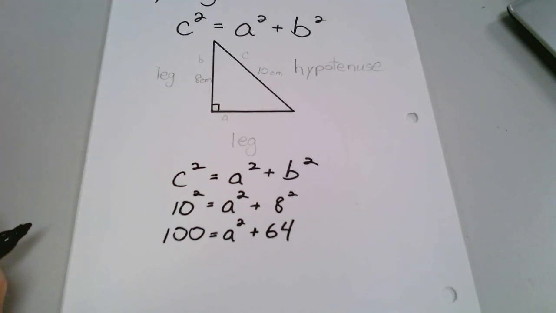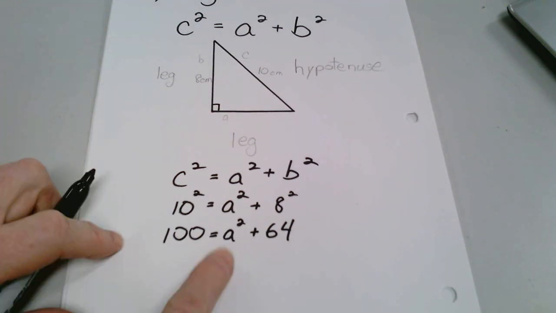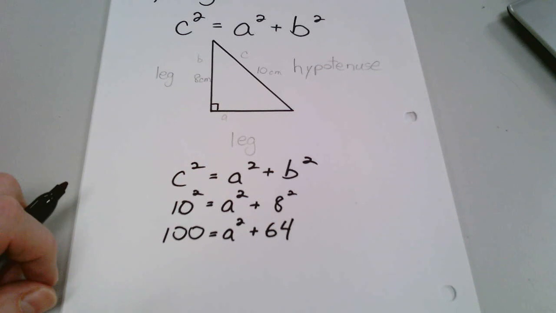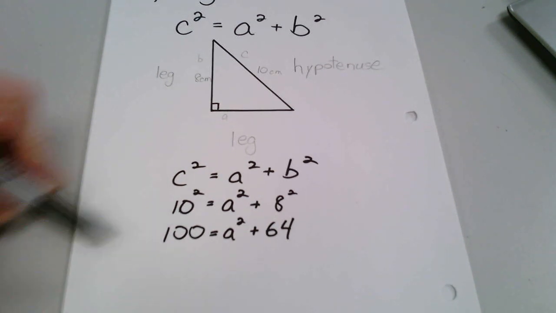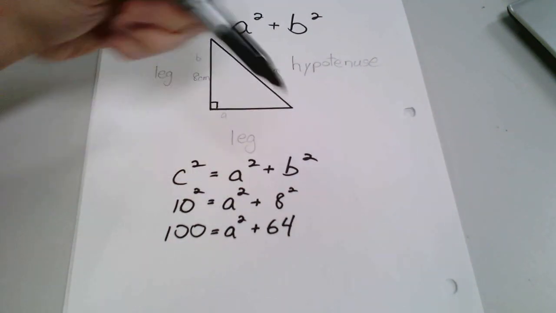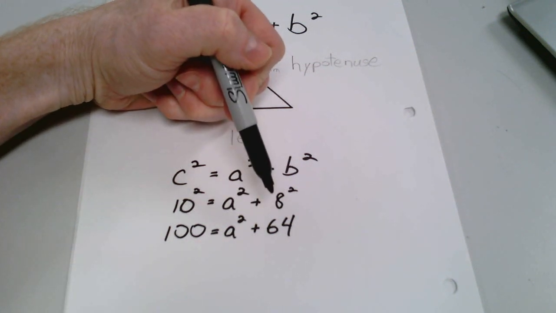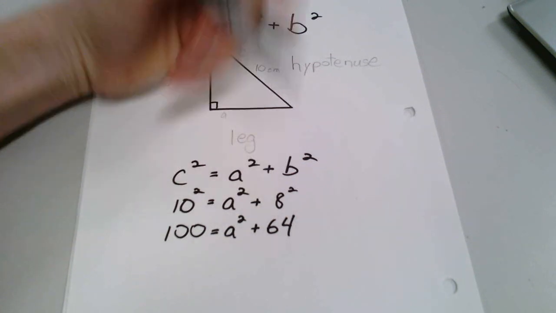Now remember what we've done all along. To solve for a variable, you get the variable alone by doing the opposite. And the easiest thing to get rid of now, we have two things to get rid of. We have to get rid of this squared sign, and we have to get rid of this positive 64. So the easiest one would be to get rid of the 64 first.